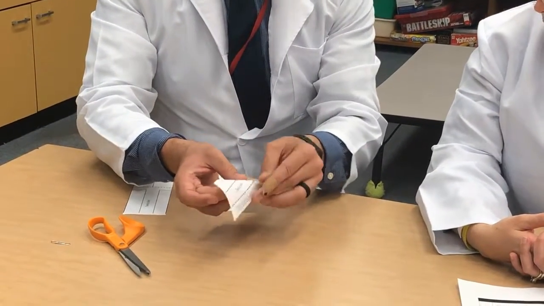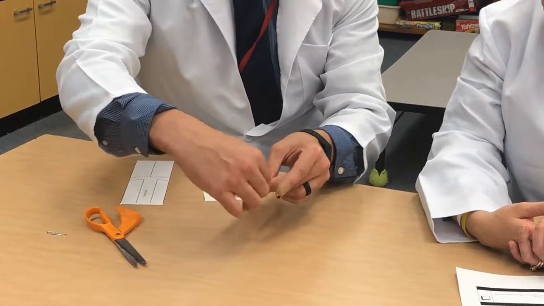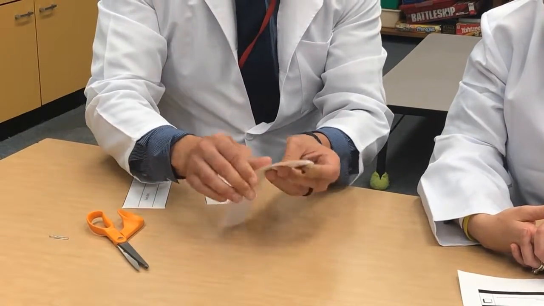So here's the dotted line. I'm going to fold it back. Here's another dotted line. I'm going to fold it back.